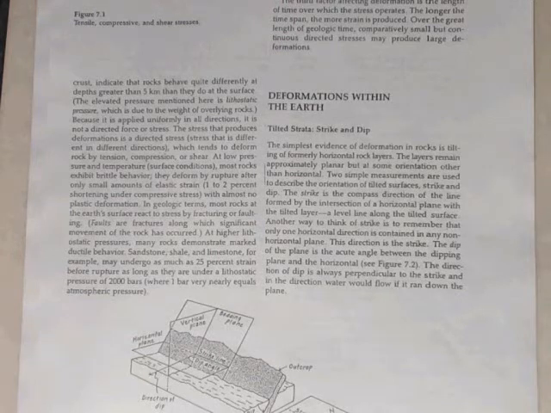The surface on which this movement takes place is called the fault plane. Geologists use those strike and dip map symbols to describe the attitude of the faulting. And the two basic types of faults stem from those strike and dip definitions that we talked about.